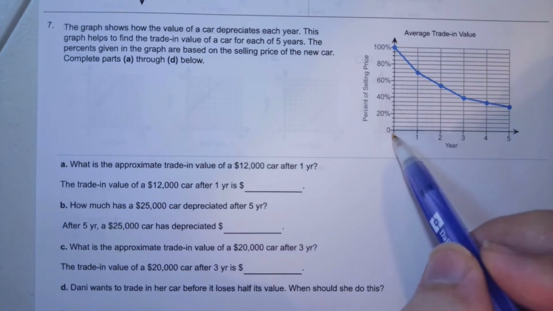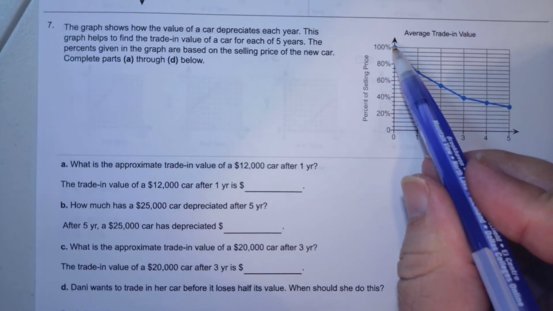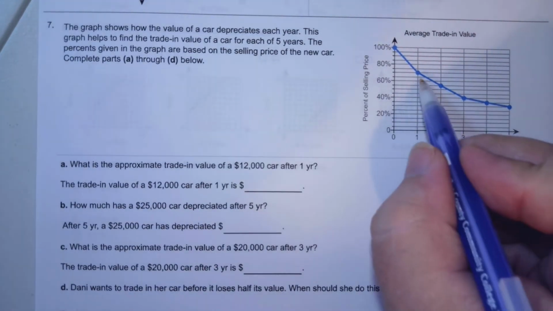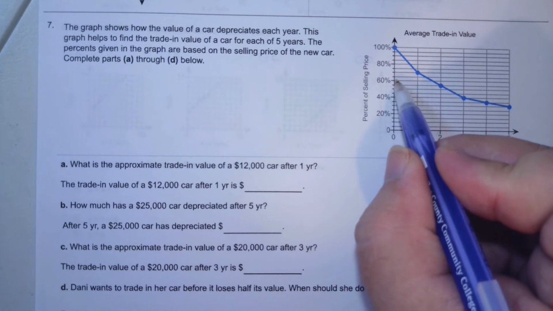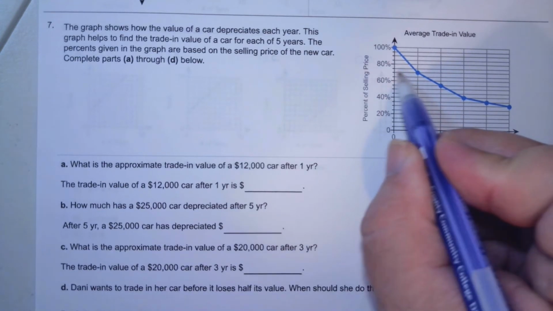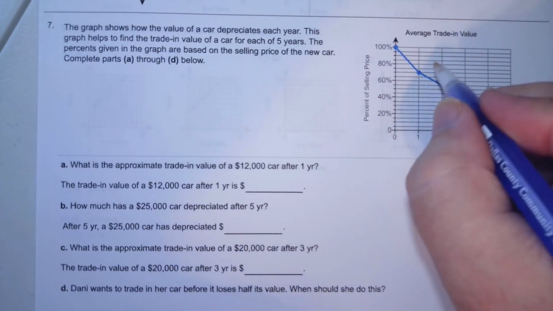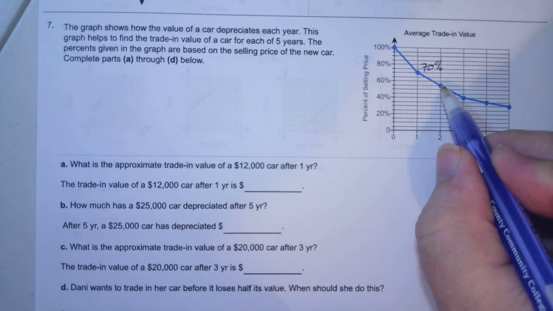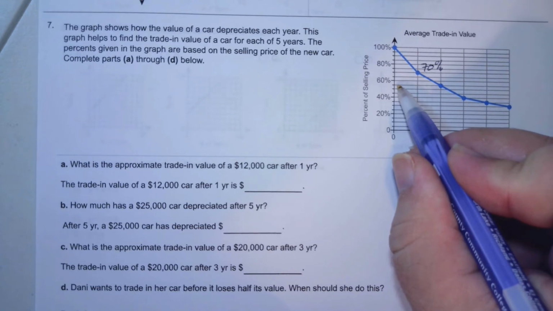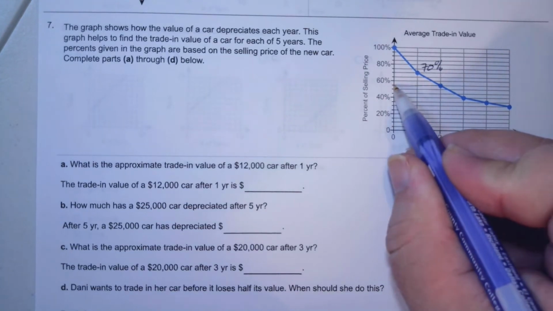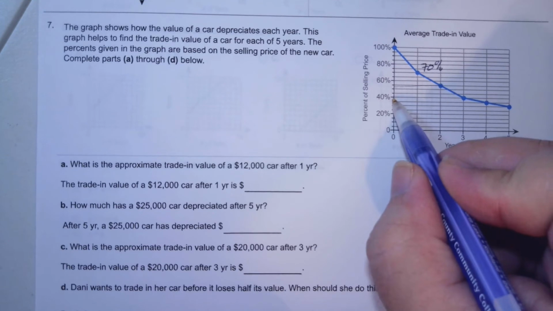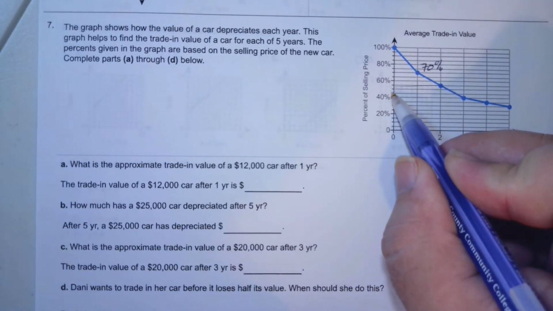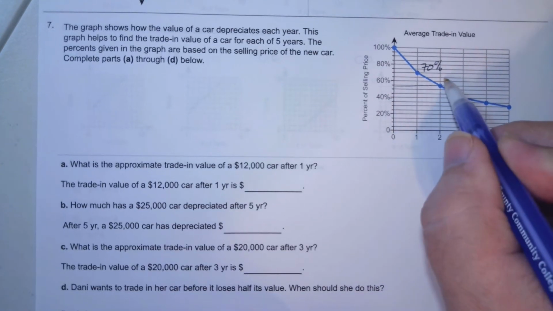Before you buy the car, it's worth 100%, the whole selling price. After 1 year, it depreciates, it loses some of its value, so it's worth 70%. This is 70%. After 2 years, we're looking at approximately 55%. Because this is 40, 45, 50, 55, 60, so it's about 55%.